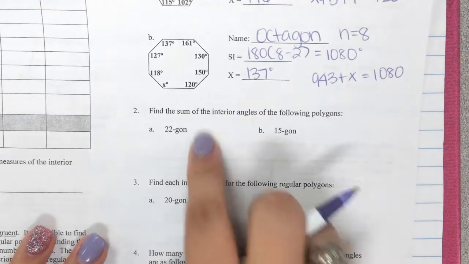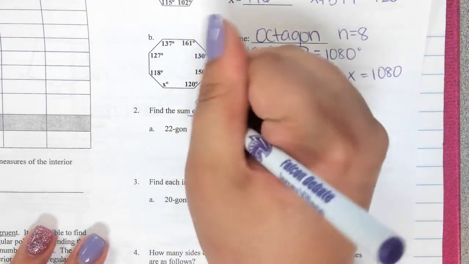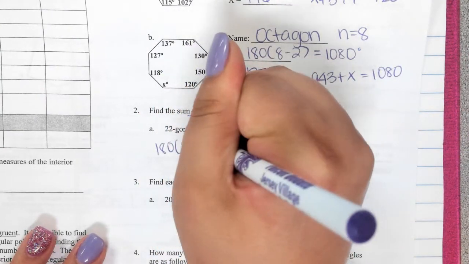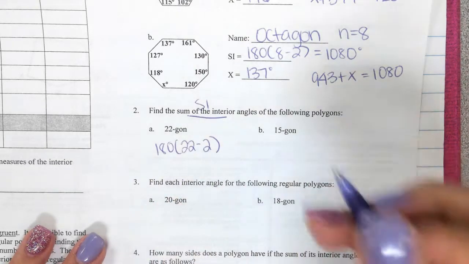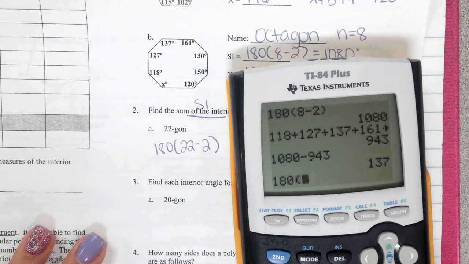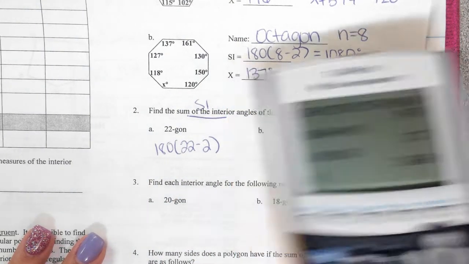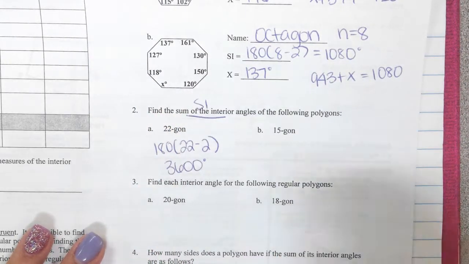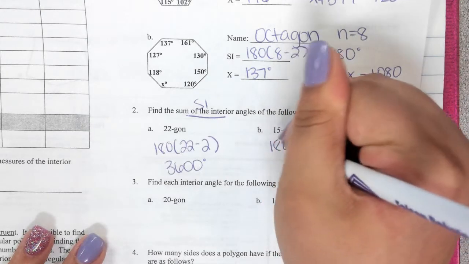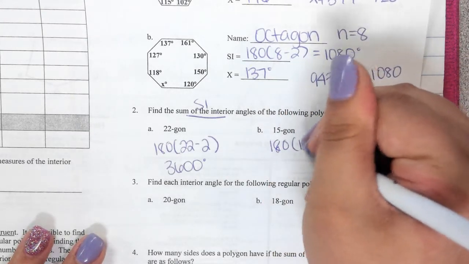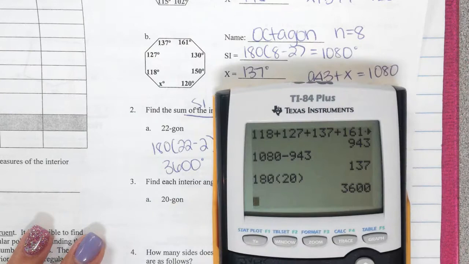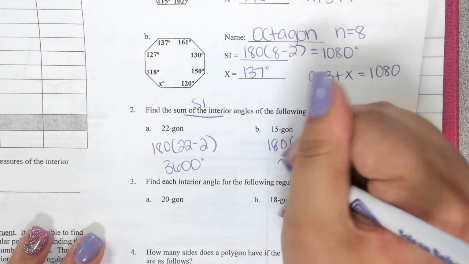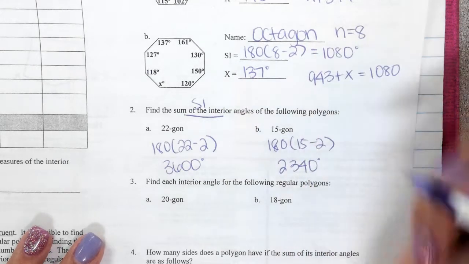Okay. Find the sum of the interior, so that's SI, so you would just do 180, it's 22 sides, minus 2, always minus 2. So then 180 times 20 is 3,600. Don't forget degrees. Right here, same thing. That's an 8. Times 15 minus 2 gives me 2,340 degrees.